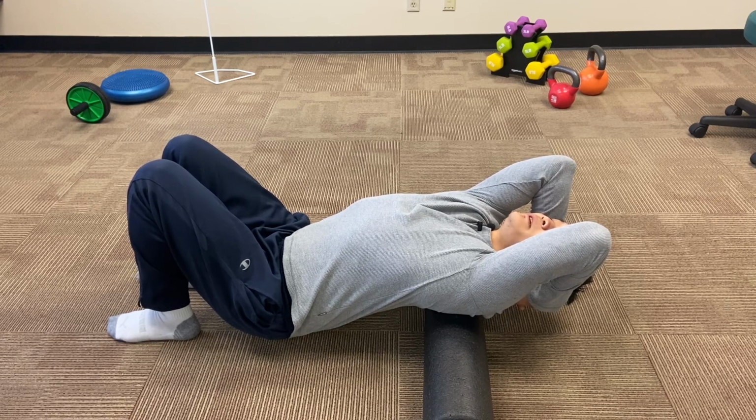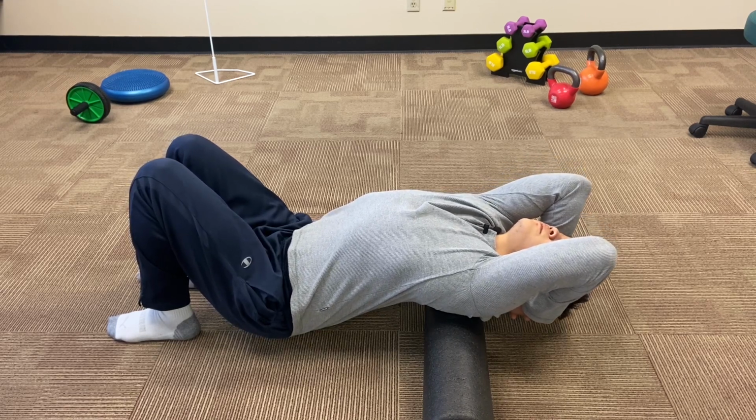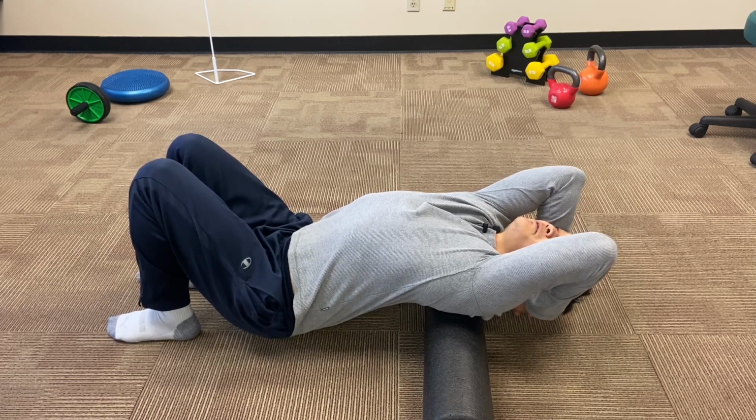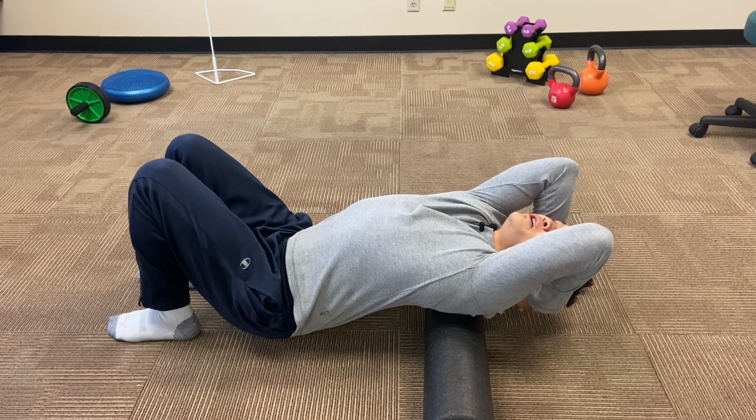Okay, so from here, I'll take another couple of deep breaths in. Exhale. Just bend a little further. Again, not forcing anything, just letting gravity and my breathing dictate how far I can go.